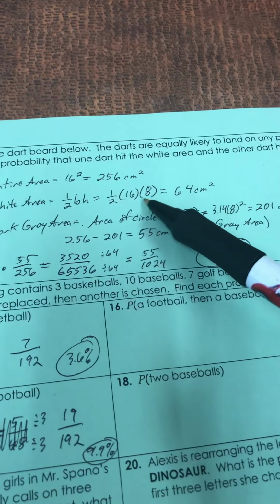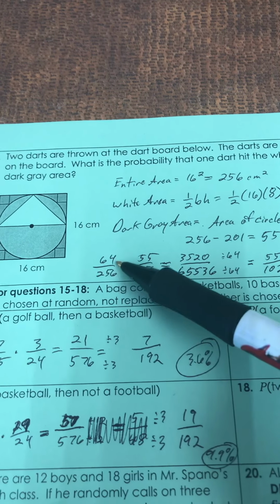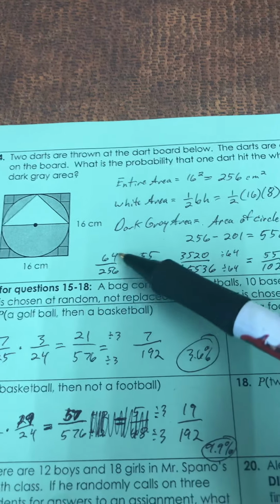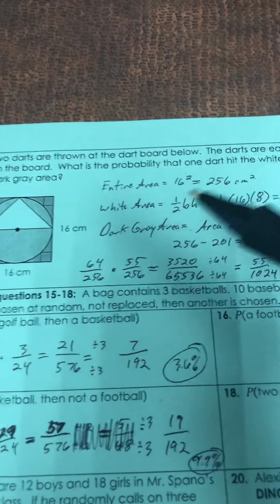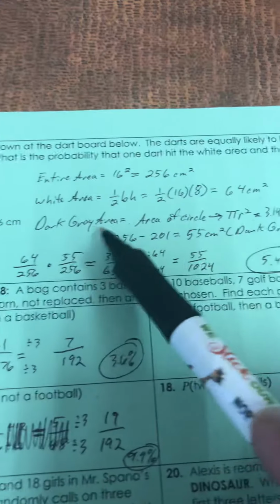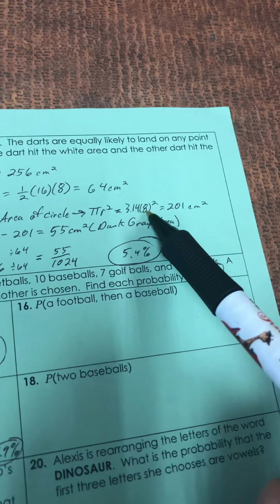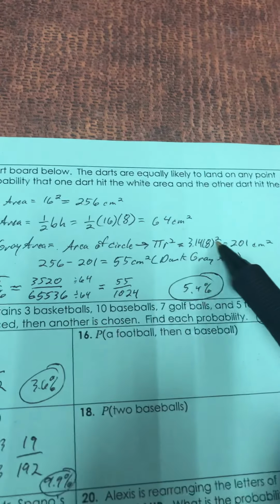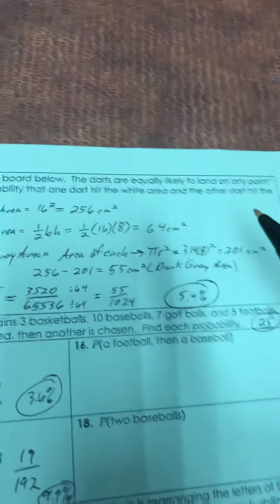And so I just multiply that out, and that would be 64. So down here, you can see I'm doing 64 out of 256 would be the probability of, first of all, us hitting a white area. And then in order to figure out the dark gray area, I have to subtract the whole circle. So I have to find the area of the circle, which is pi r squared. Pi is 3.14. The radius, as we said earlier up here, is 8. And that's squared, and that would equal 201 centimeters squared.